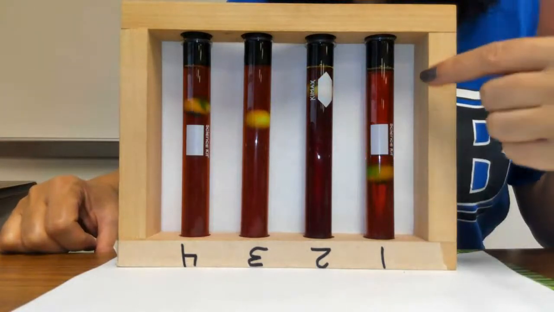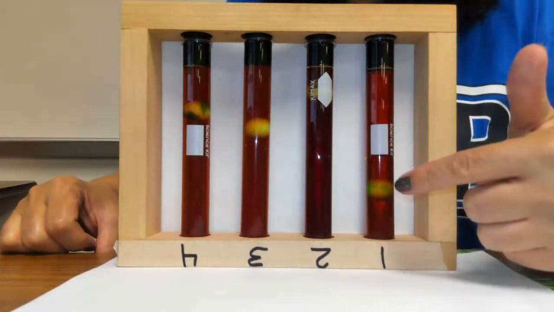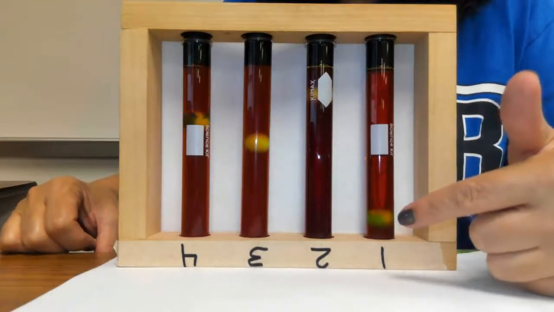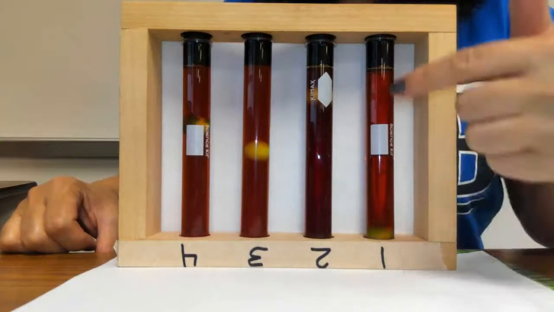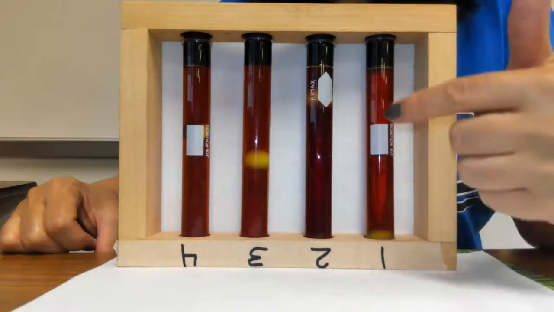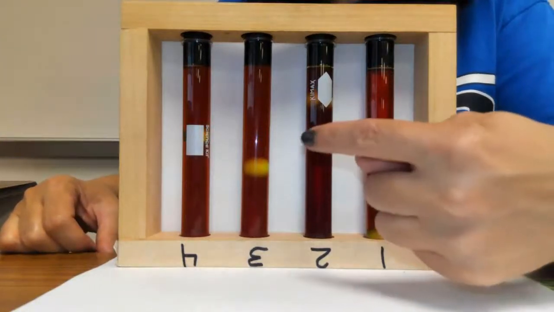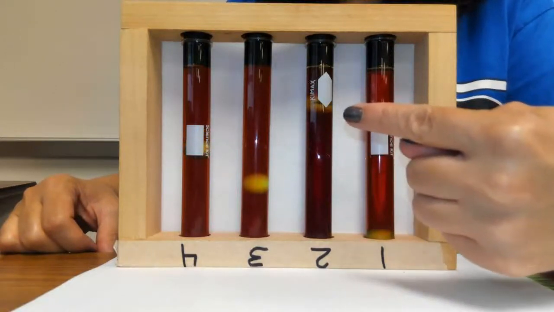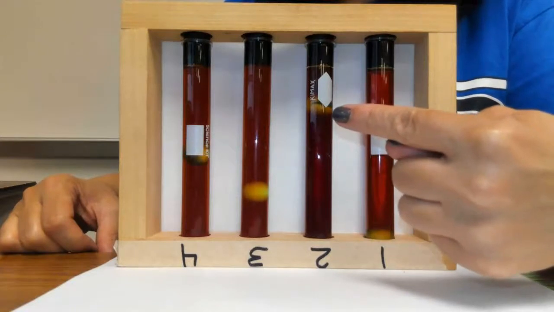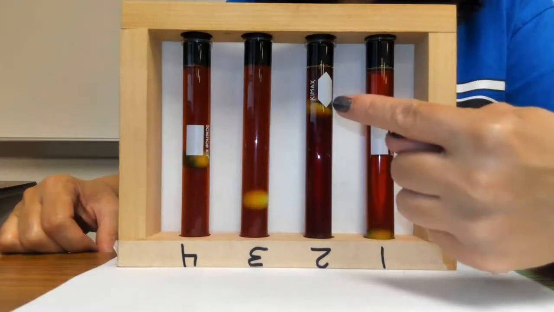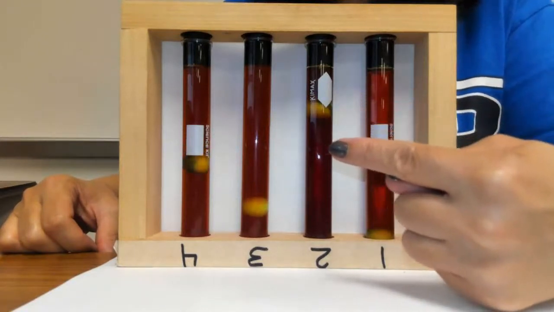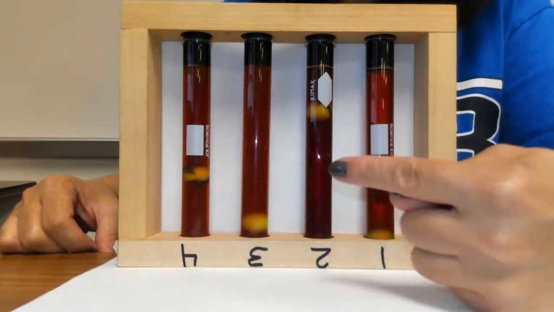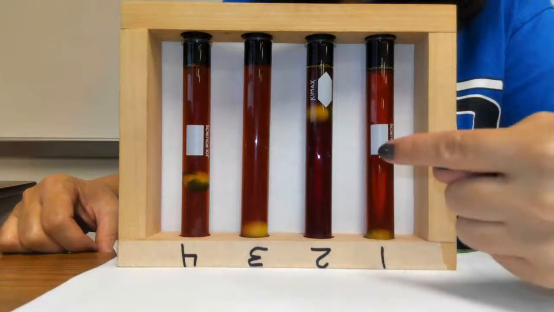That means that the liquid is the thinnest or the least thick of all 4 of these, and therefore it has the lowest viscosity. So least thickness, least viscosity. As opposed to number 2, you see the marble is still up here and it's very slowly moving down through the motor oil. So this has the highest thickness, which equals the highest viscosity. So thickness equals viscosity. Low thickness, low viscosity.